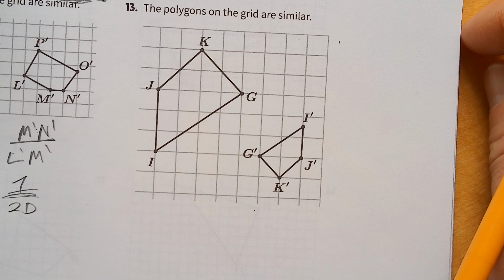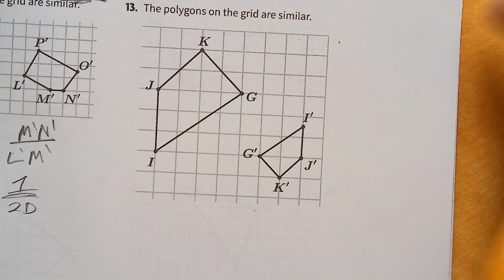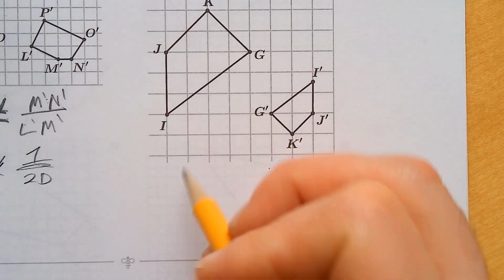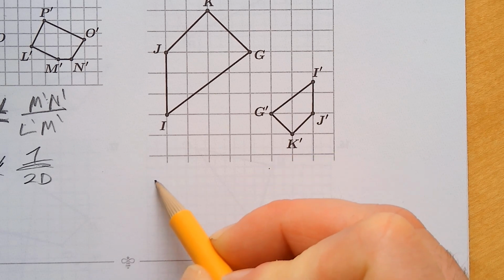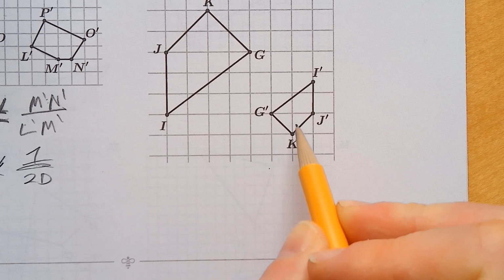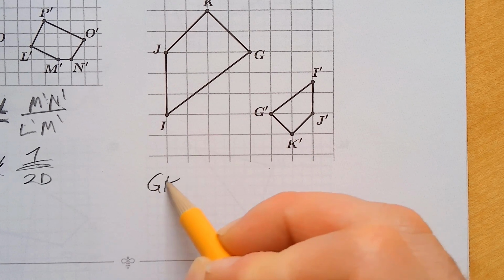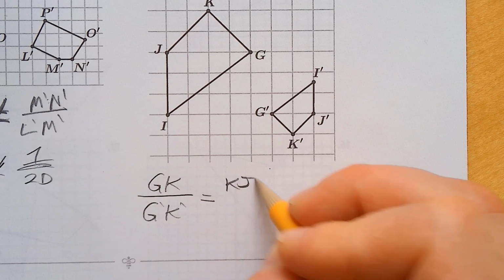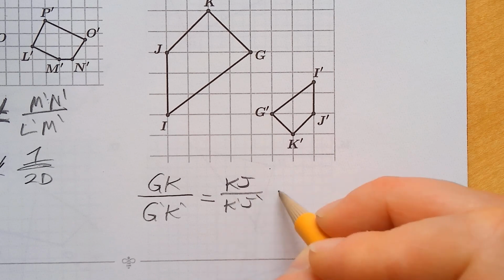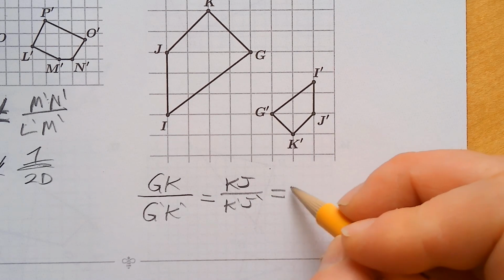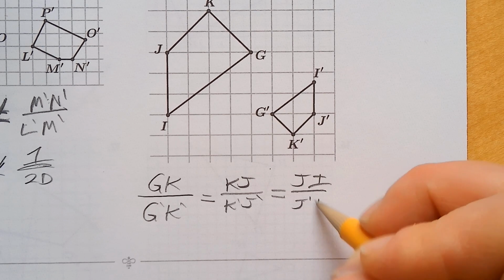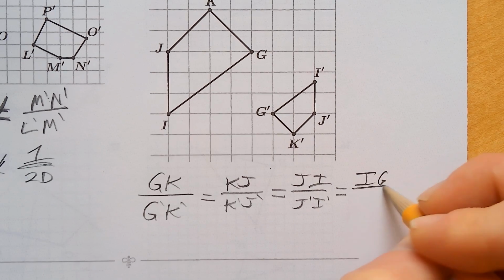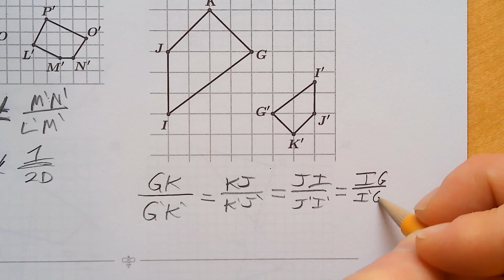Prove these are similar. I'm going to prove it through proportions. This is going to be gk divided by g prime k prime is the same as kj divided by k prime j prime is the same as ji divided by j prime i prime equals, what's the last one? ig divided by i prime g prime.